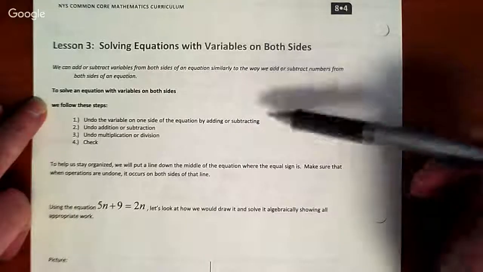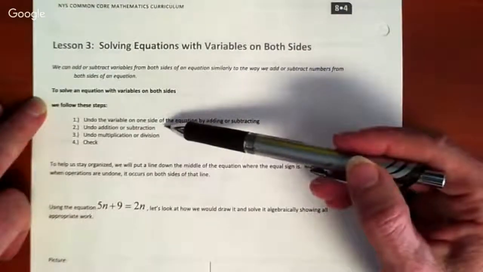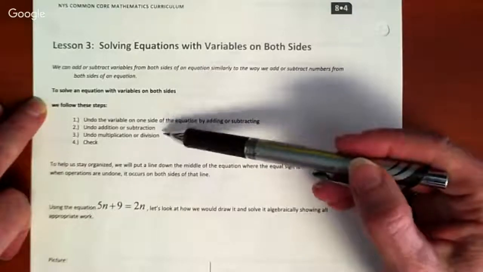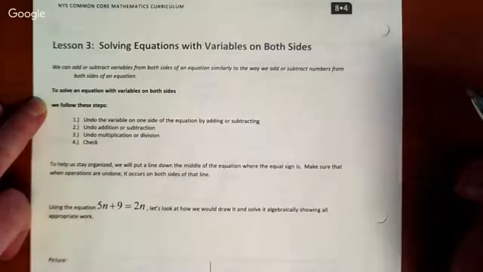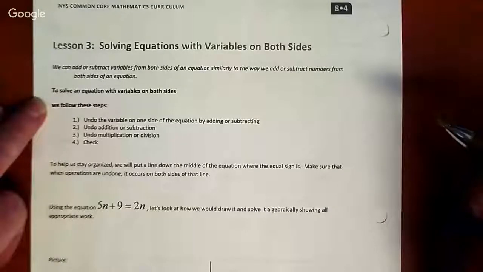Number 1, we undo the variable on one side of the equation by adding or subtracting. 2, we undo addition or subtraction. 3, we undo multiplication or division. And 4, we check. To help us stay organized, we will put a line down the middle of the equation where the equal sign is. Make sure when the operations are undone, it occurs on both sides of that line.